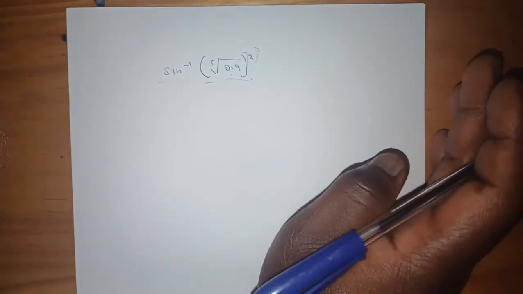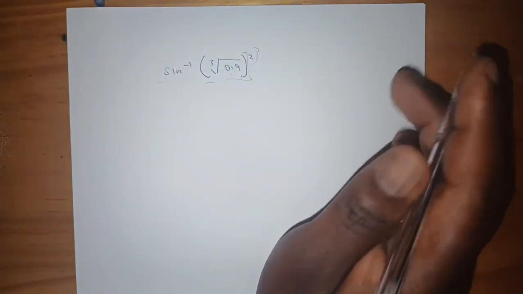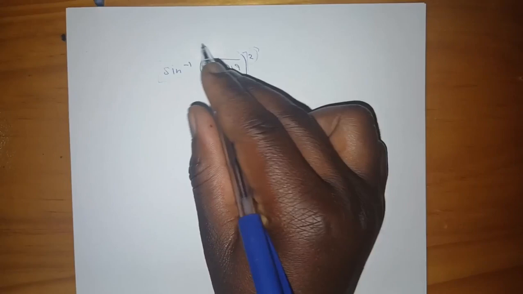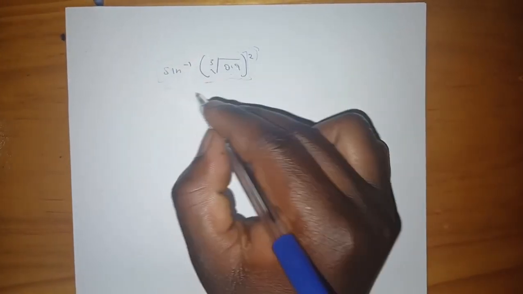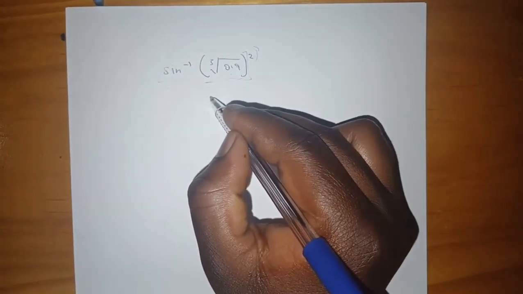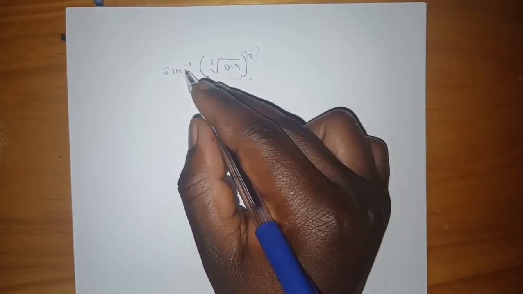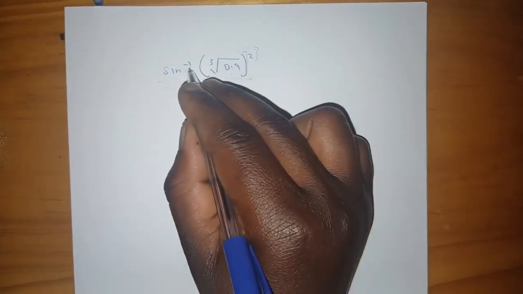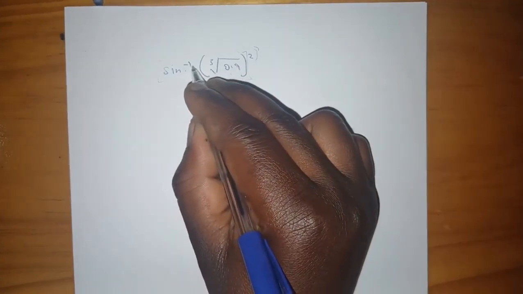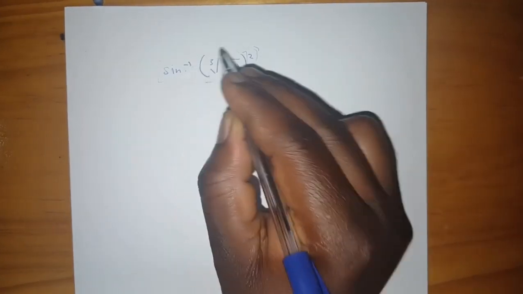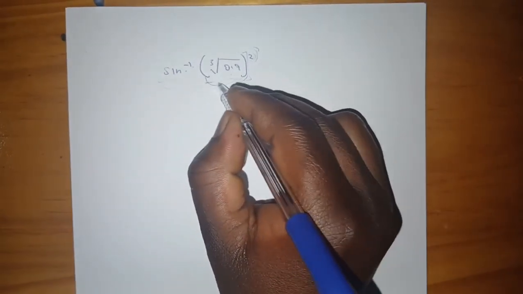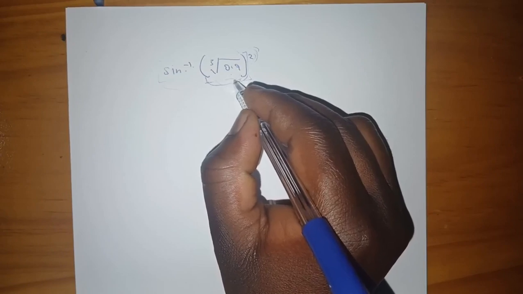Now for trigonometric functions, if this were to affect everything, that is the answer after doing the arcsine, these two are going to be here. Where that 2 is placed, it simply means that this is affecting only what is in brackets there.